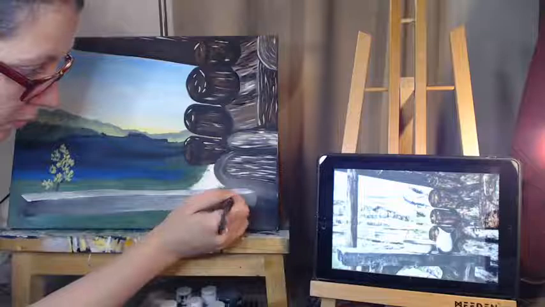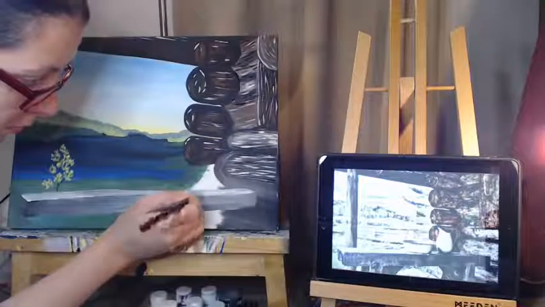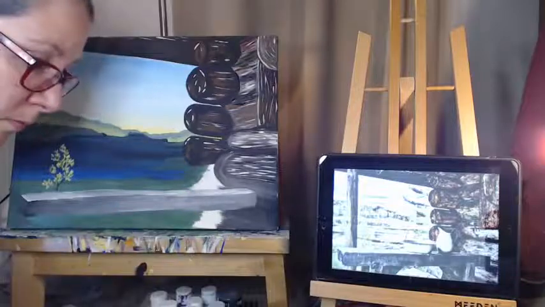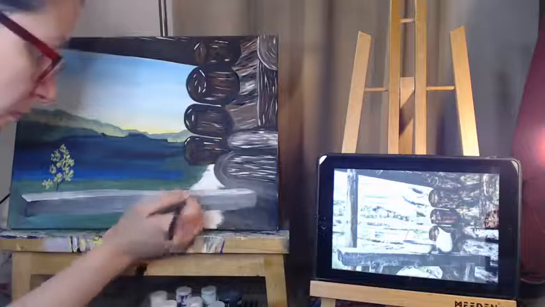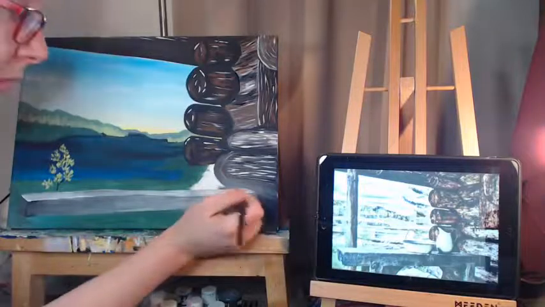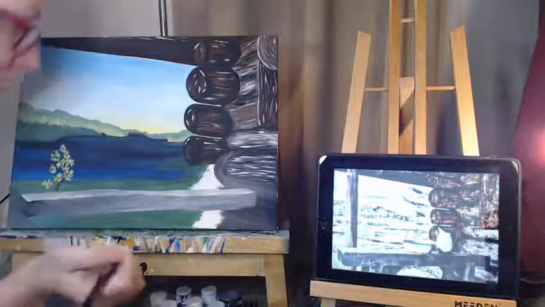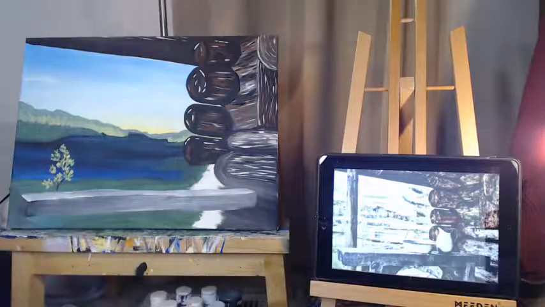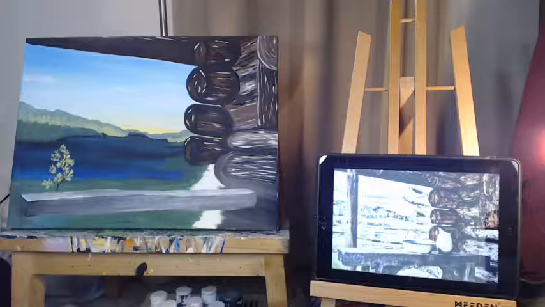So, come on. It's definitely crooked, but that's okay. Perfectly imperfect. Awesome. Okay. We got a ledge of some sort. It's a very rustic piece of wood. Has a lot of imperfections going on.